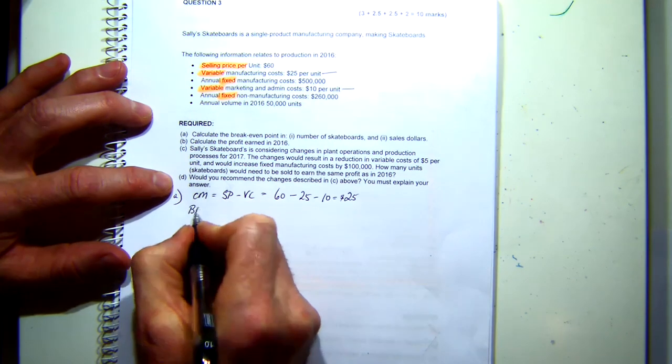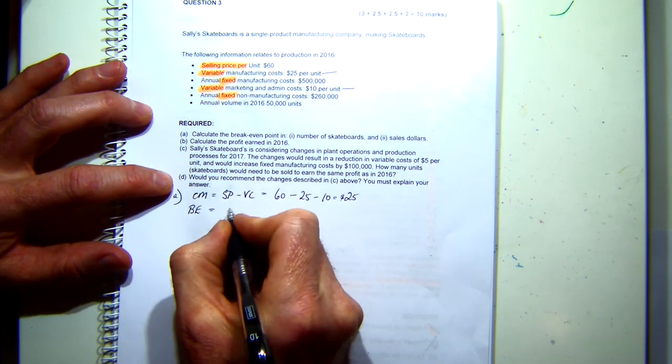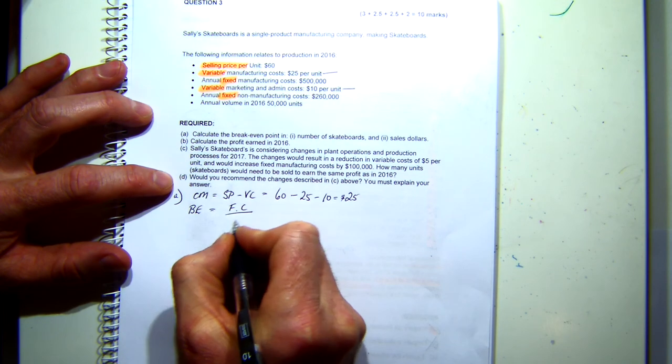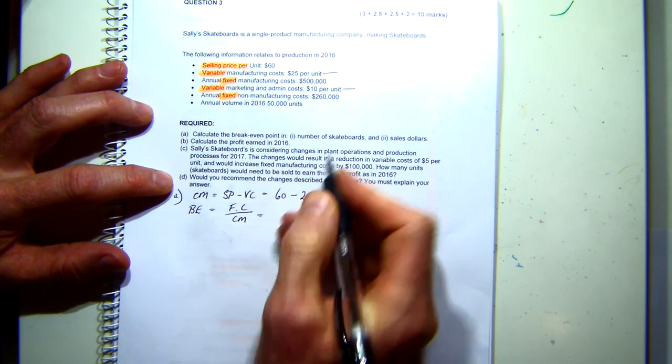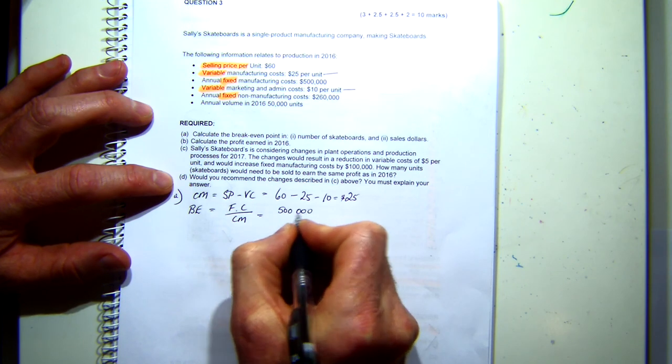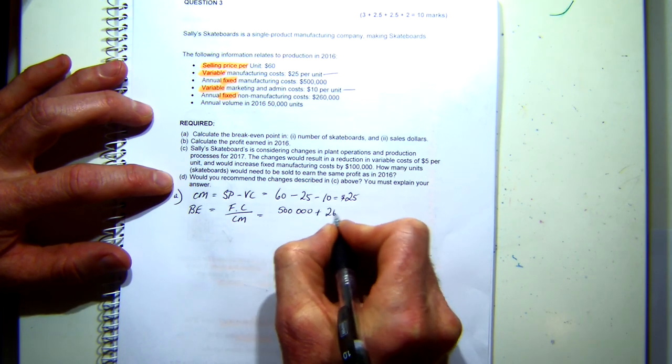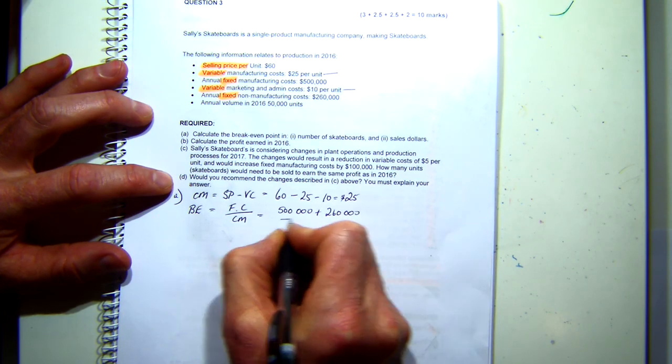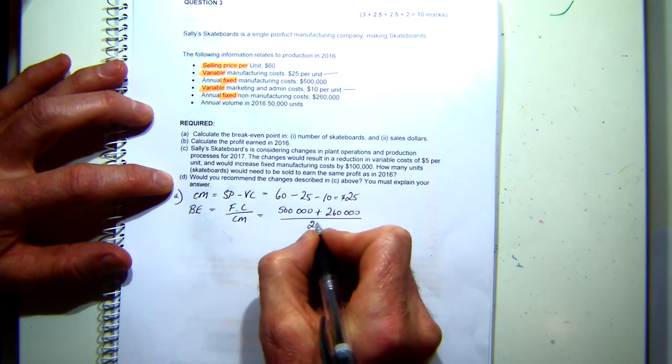Now my break-even equals my fixed cost divided by my contribution margin, which equals 500,000 plus 260,000 divided by 25.